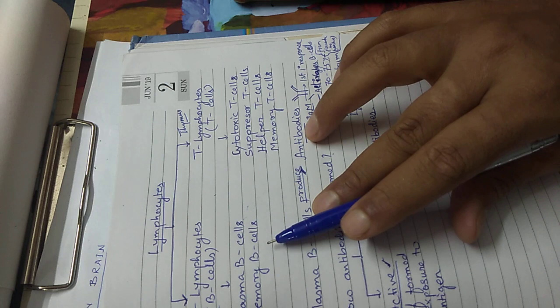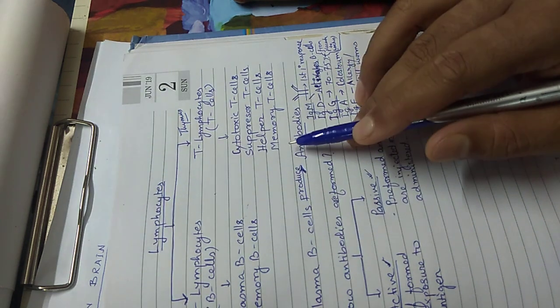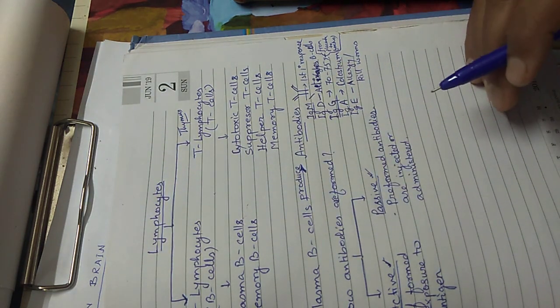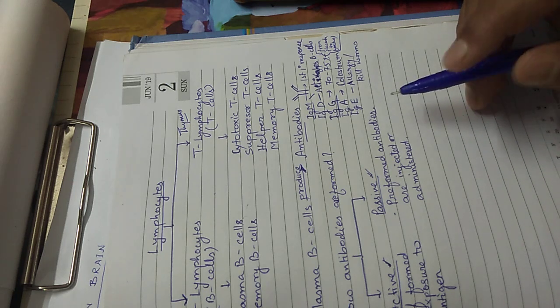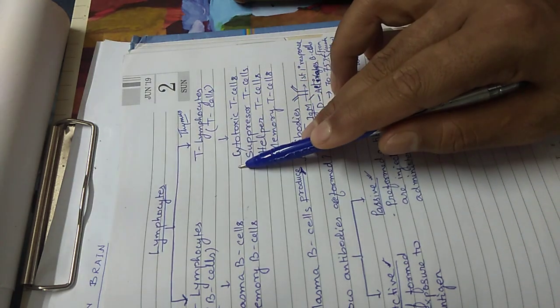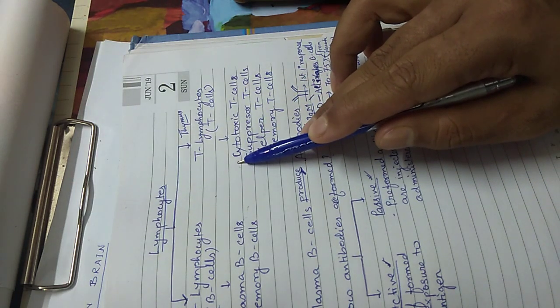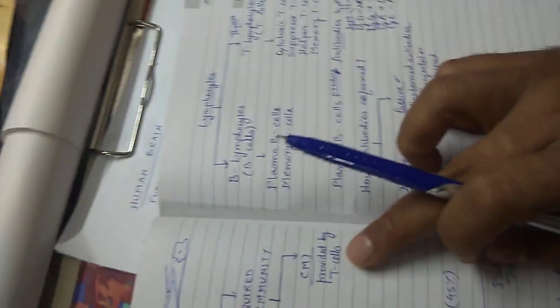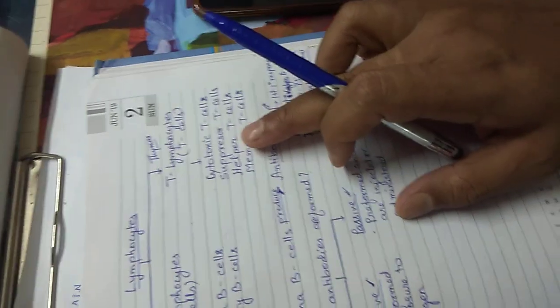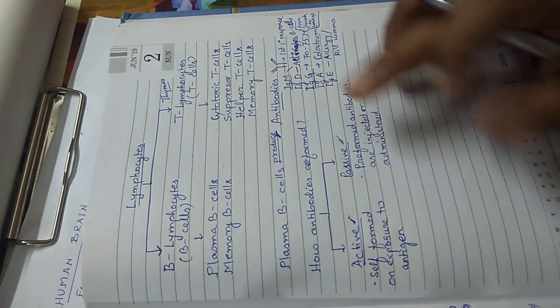And memory cells, whether it is B cells or T cells, help in retaining the memory of the germ, the information of the germ. Since here the protection is provided directly by the cell, that's why it is called cell mediated immunity. It plays a very big role in organ transplant.